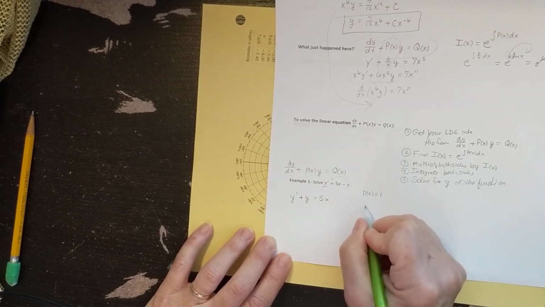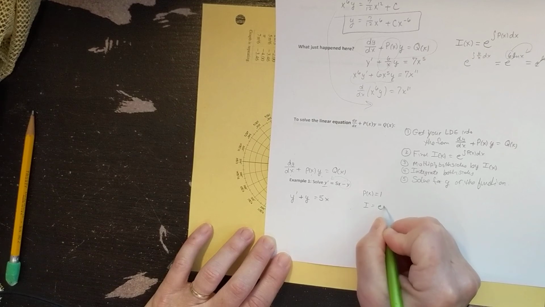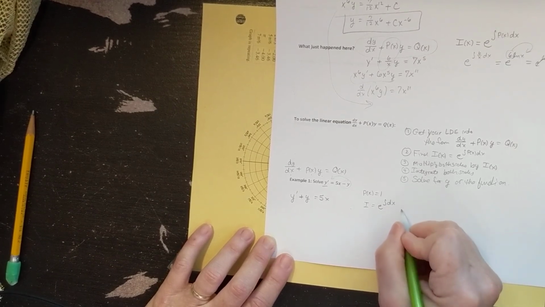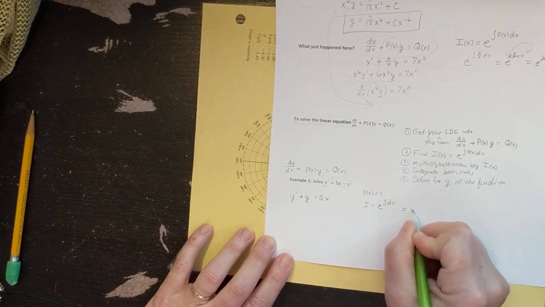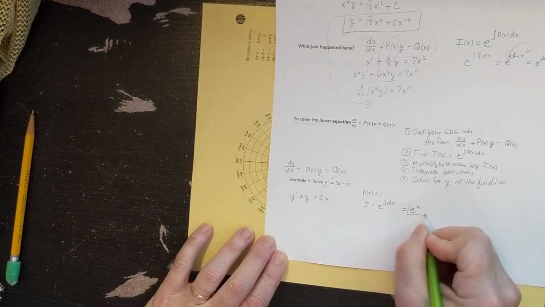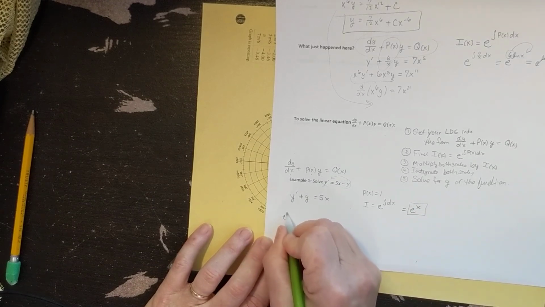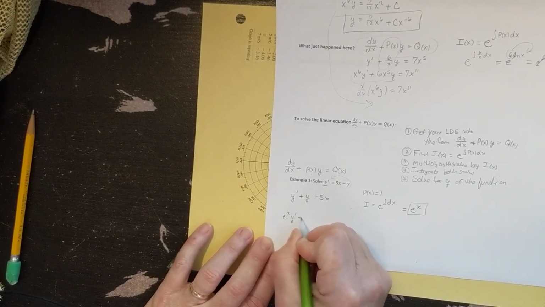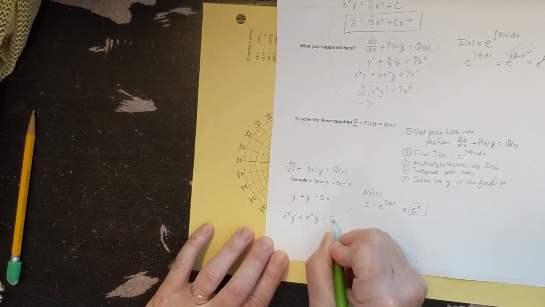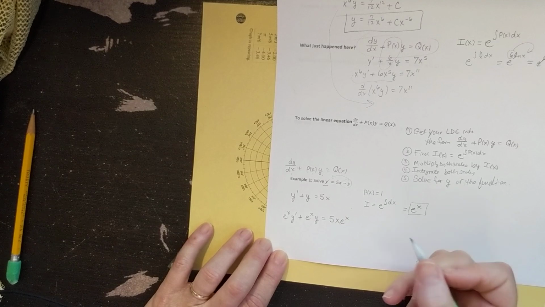All right, so my integration factor is going to be e to the integral of 1 dx. Well, that's going to be e to the x when I integrate that. That's what I'll get. So this is what I'm going to multiply both sides by. So I get e to the x y prime plus e to the x y is equal to 5x e to the x.